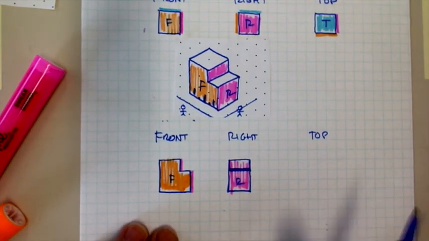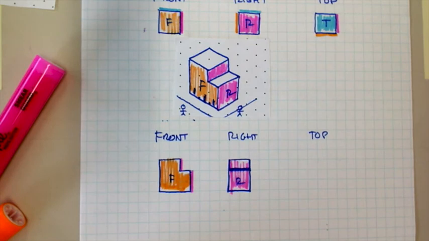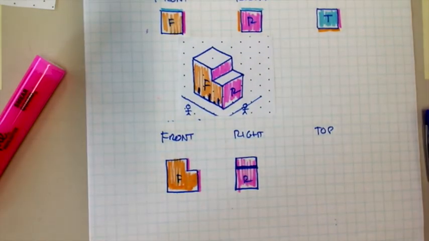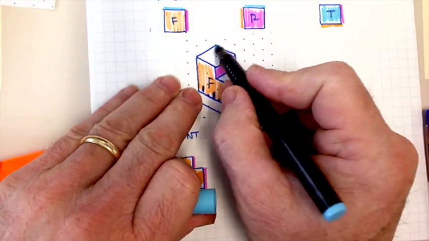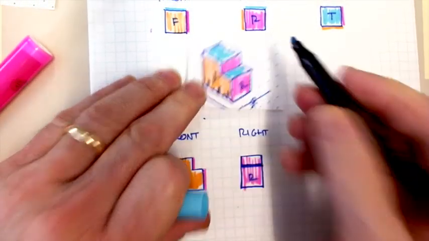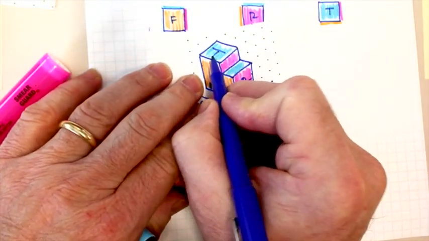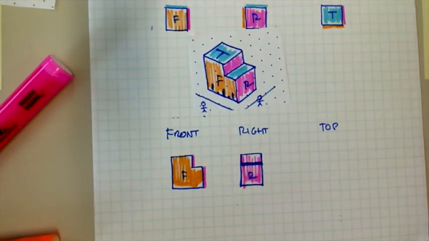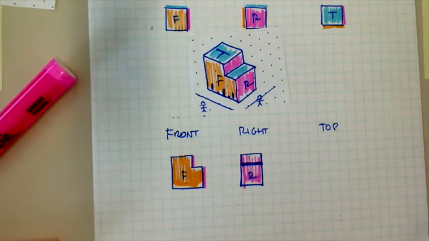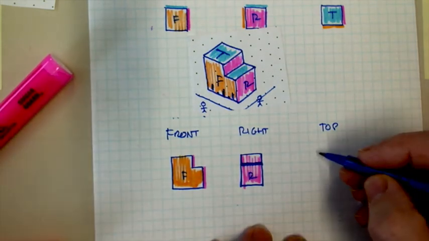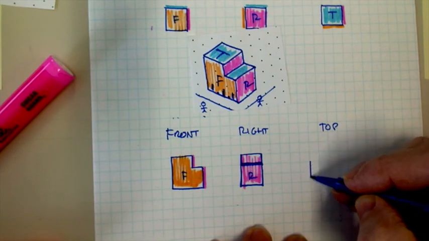Okay? Now, let's go ahead and do our top view. When we look at this from the top, we're going to see those shapes right there. Okay? And I'm going to draw the T in perspective so you see that. When I look down from this, from the top, this is what I'm going to see.